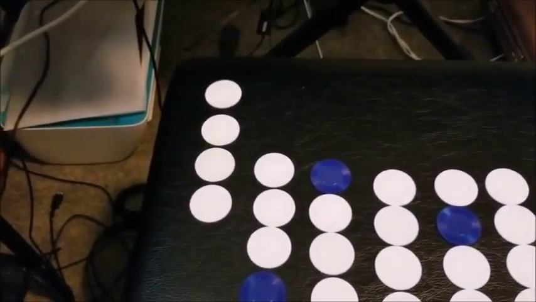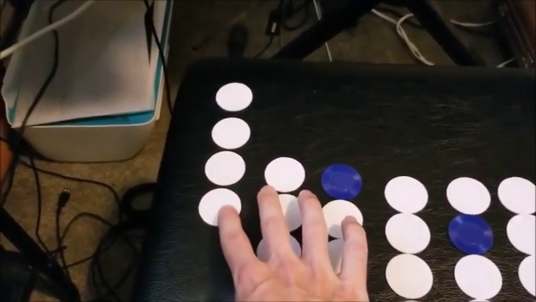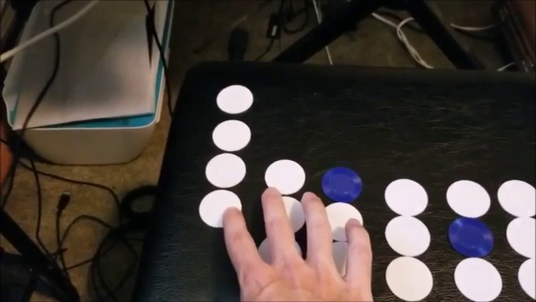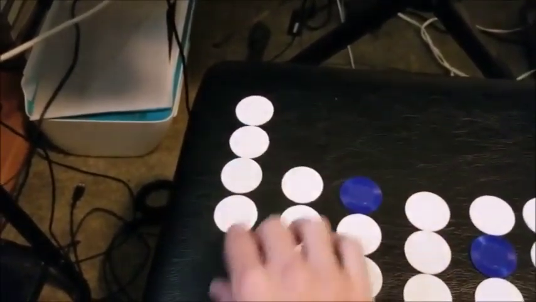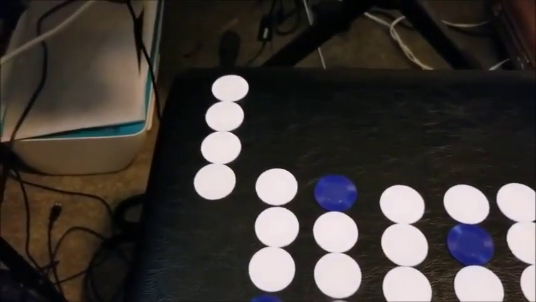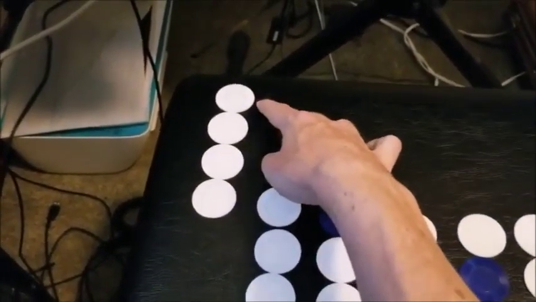The second inversion on a minor 7 is a 3, 2, 3 form, in this case starting on B. The 3, 2, 3 starting on B is going to be B, D, E, and G. And third inversion is 2, 3, 4 starting on D. So D, E, G, and B.